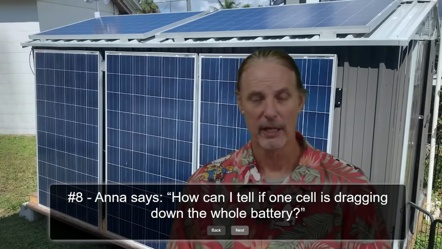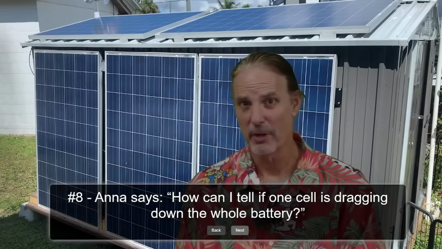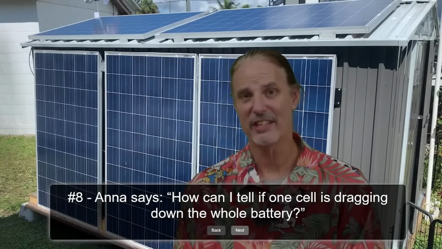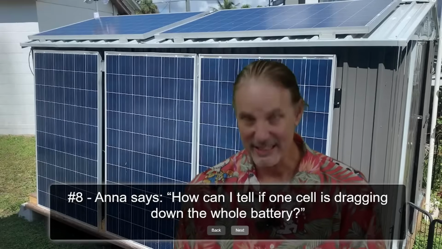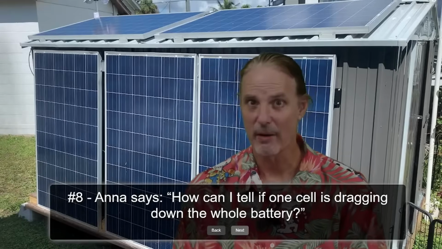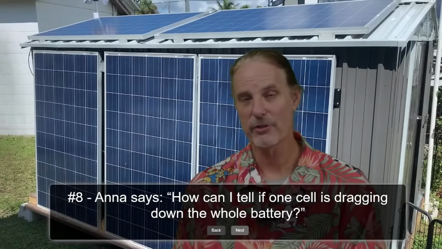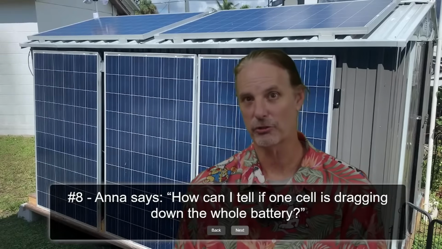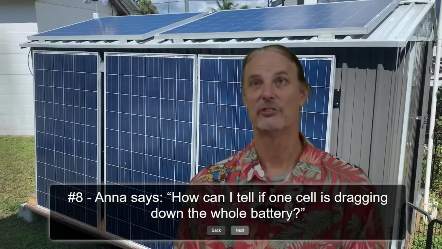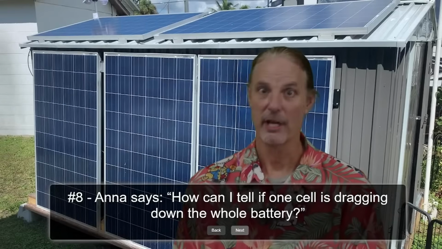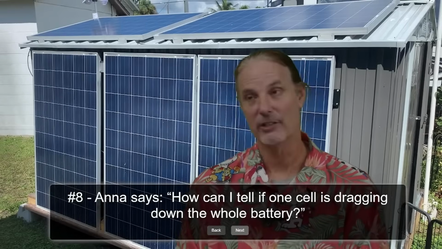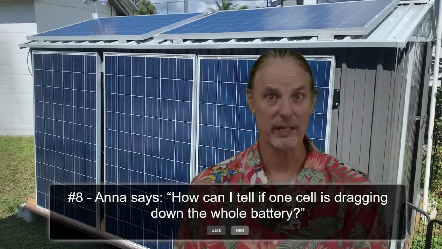Moving on, Anna says, how can I tell if one cell is dragging down the whole battery? Very, very simple. If you have one cell that is very low, then it is dragging down the entire battery. You've heard the saying that the chain is only as strong as its weakest link. It is doubly true for batteries. The battery pack is only as strong as its weakest cell.